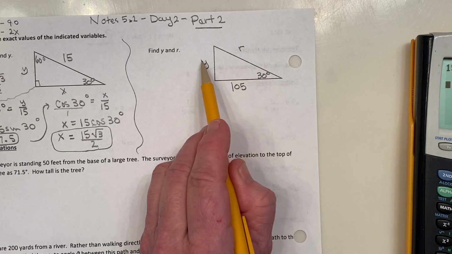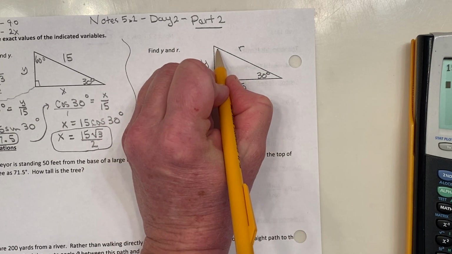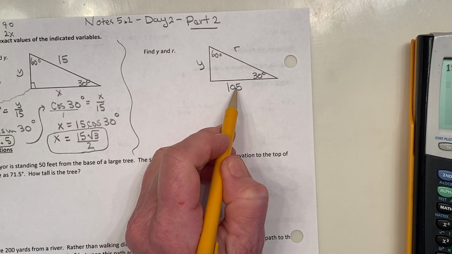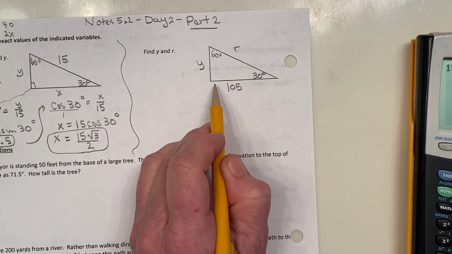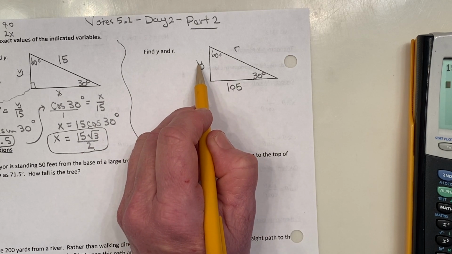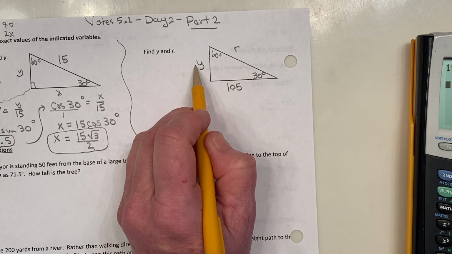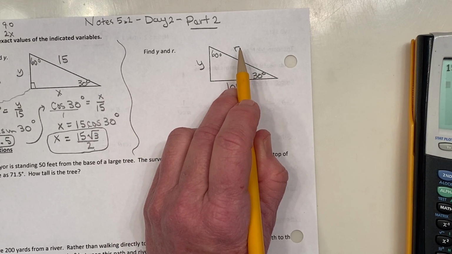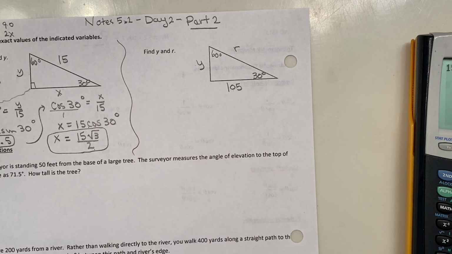Again, I can use my special right triangles. So I know this is 60 degrees, and so this would be the length of the long leg. If I wanted to divide by square root of 3, that would give me the length of the short leg, which would be 105 divided by square root of 3. I would double that and get the length of the hypotenuse. Otherwise, we can set up trig ratios.